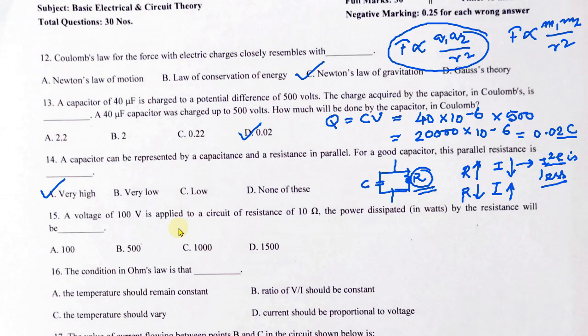A voltage of 100 volt is applied to a circuit of resistance 10 ohm. The power dissipated: you know the power in a resistance is given by the square of the voltage across it divided by R. So here V is 100. So 100 squared divided by 10, you will get 10 to the power 4 by 10, that is 10 to the power 3. So C here is the correct answer.